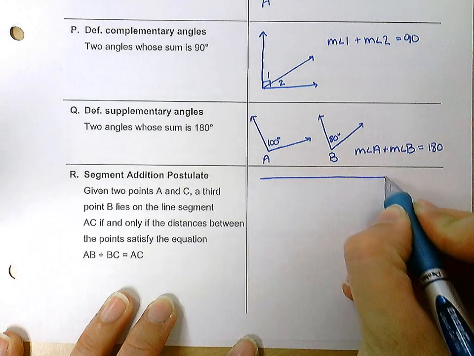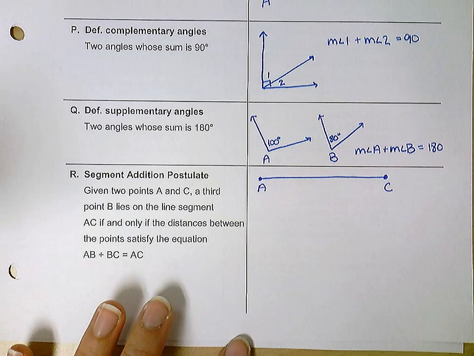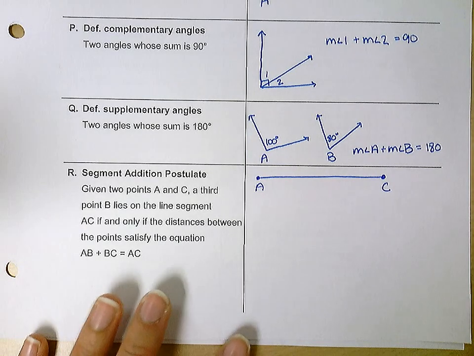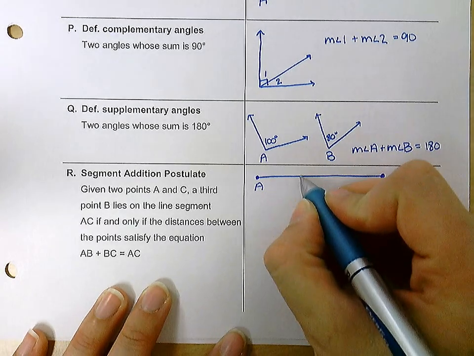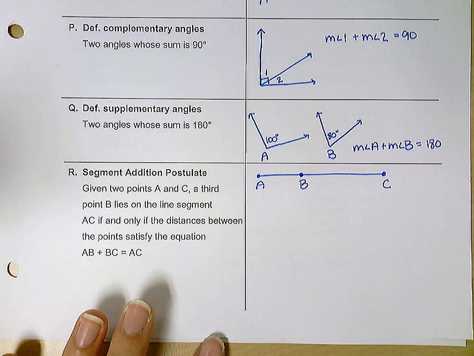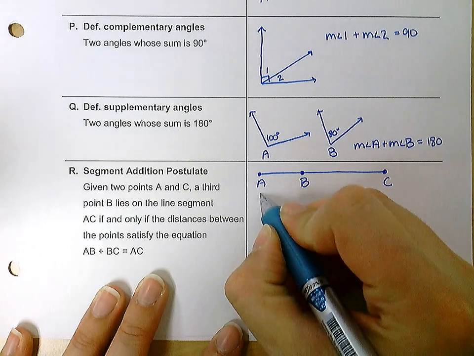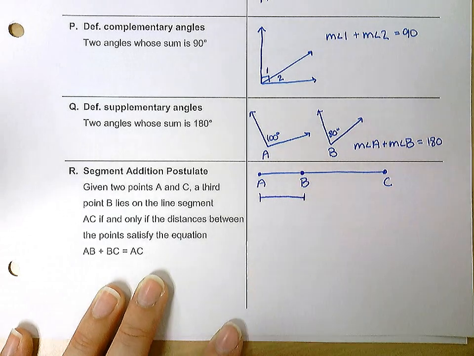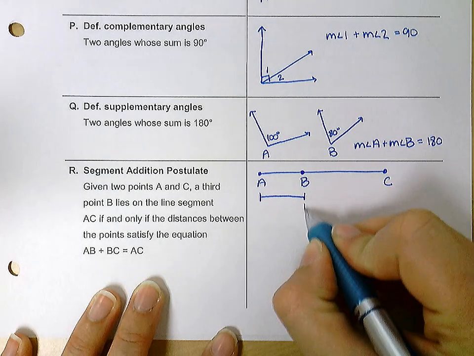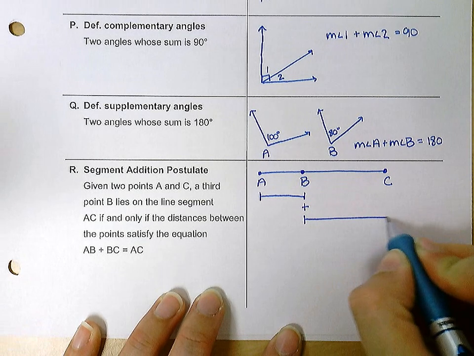So here I have a segment. Segment AC. Point B lies on that line segment, somewhere between points A and C. Does not have to be in the middle. So point B lies between A and C. Well, all this is saying is I can take this smaller segment AB, that smaller segment there, add on to it BC.